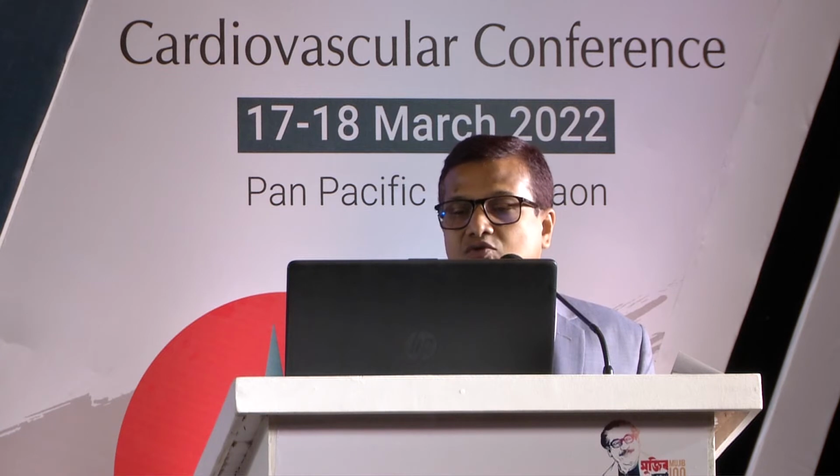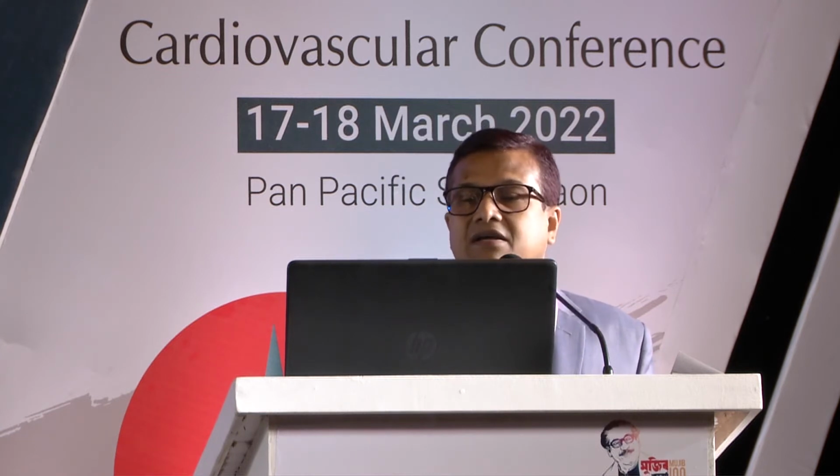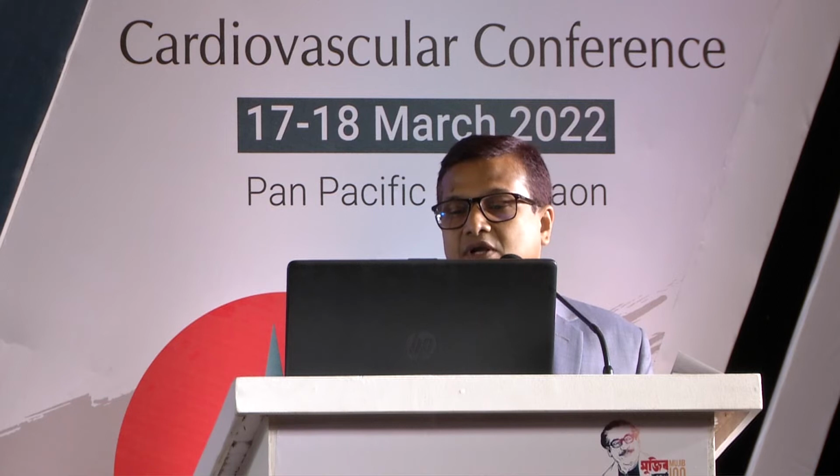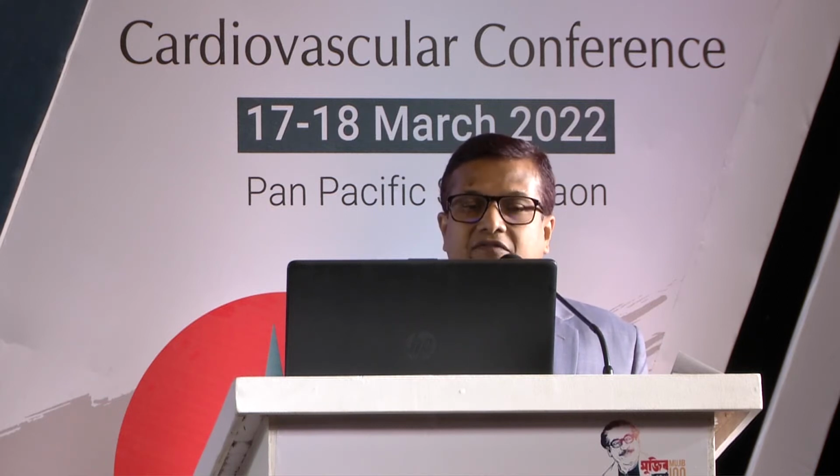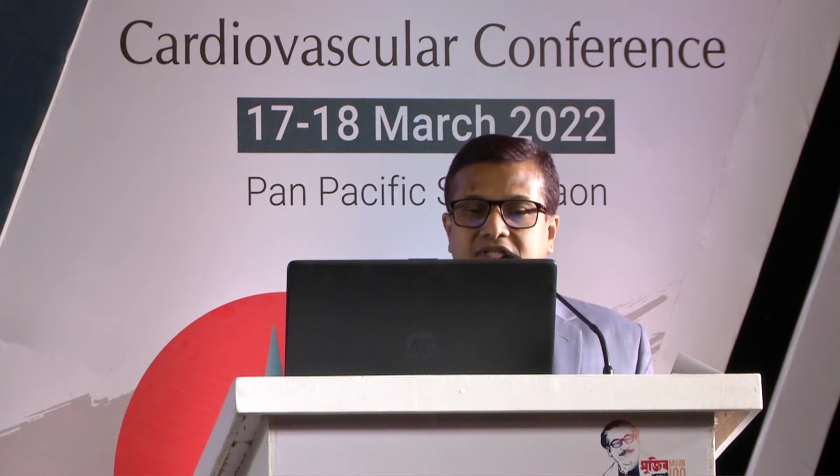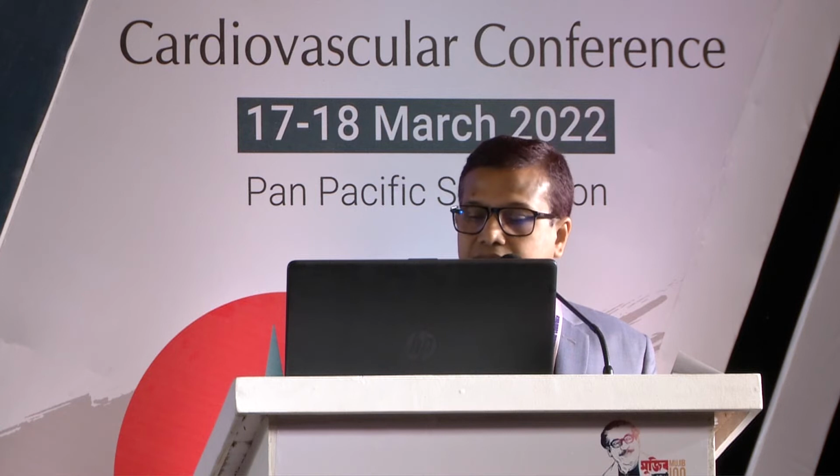RCA lesion was stented with a 3.5 by 48 millimeter DES at 14 to 20 ATM. Post-dilatation was done with a 4 by 10 millimeter balloon at 14 to 22 ATM. Final angiogram showed RCA was well dilated with TIMI 3 distal flow.